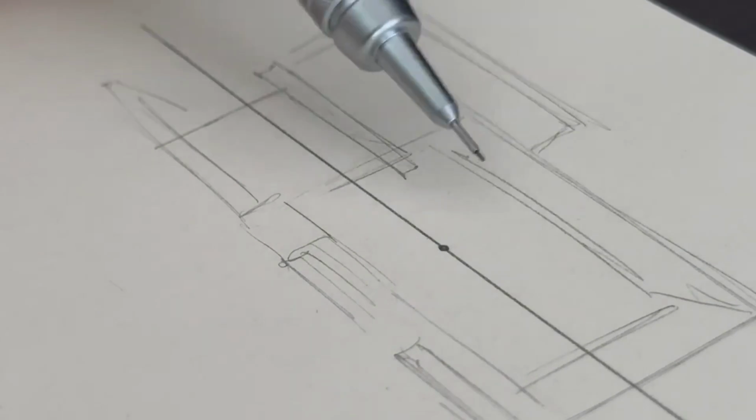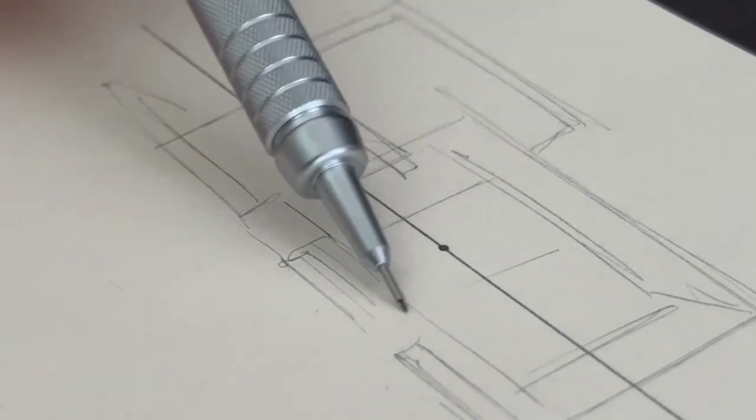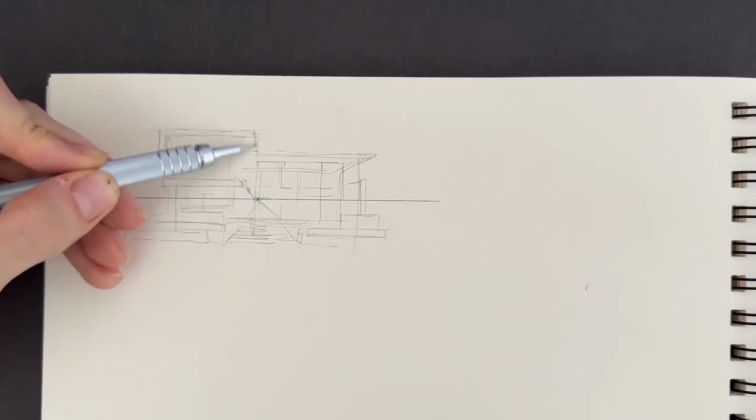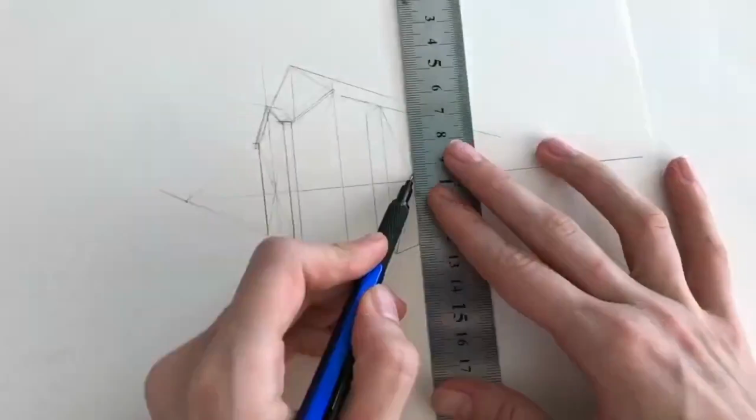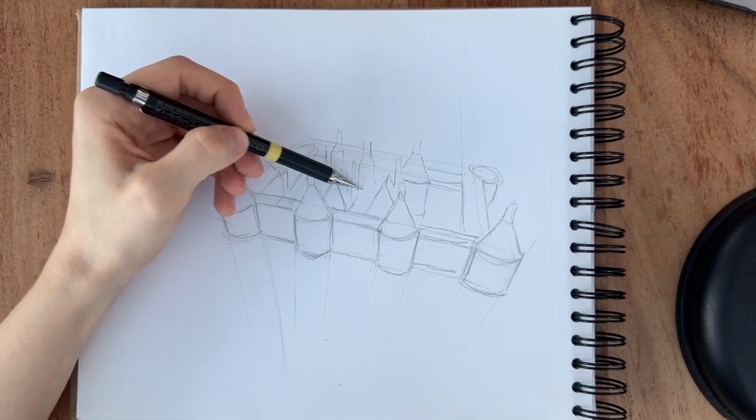If you want to get better at perspective, you need to practice. Practice these techniques with stairs and then apply them to other subjects to understand the concept of depth and create more and more complex drawings.